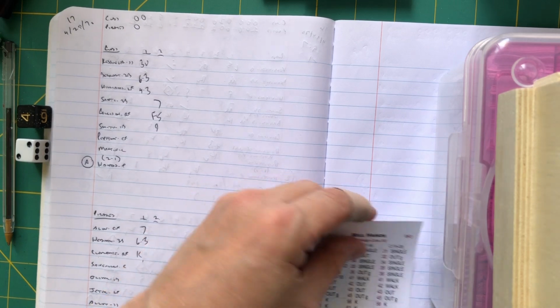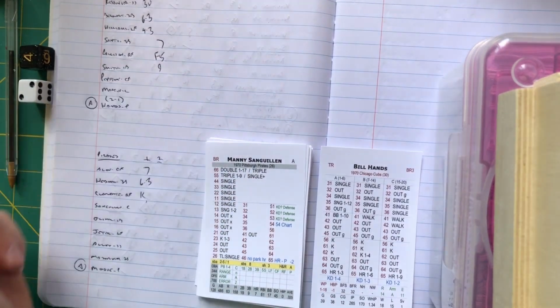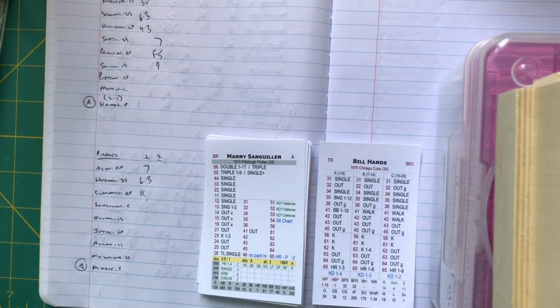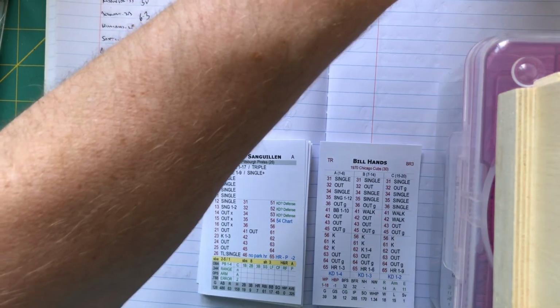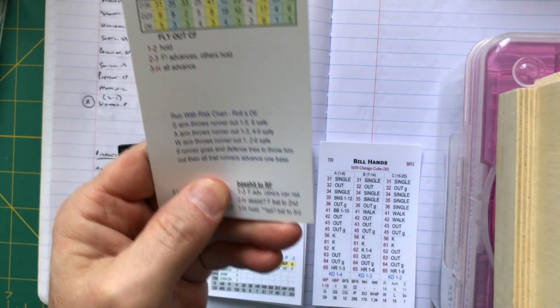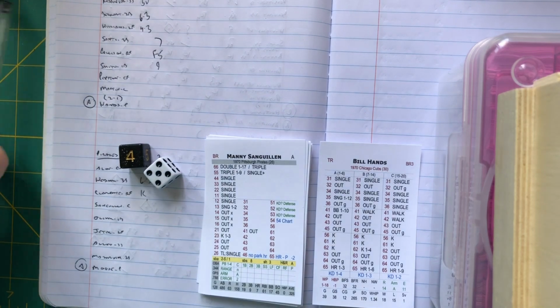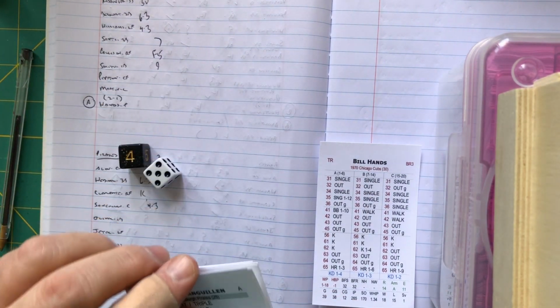Sanguillen, Oliver, and Jeter coming for Pittsburgh. 4-5-6 against Big Bill Hands. Hands winds and deals to Sanguillen. Manny hits it on the ground to Glenn Beckert. He's up with it and throws to Willie Smith for out number 1.